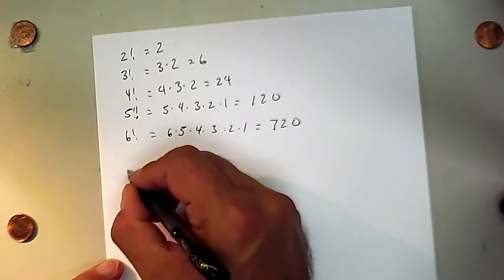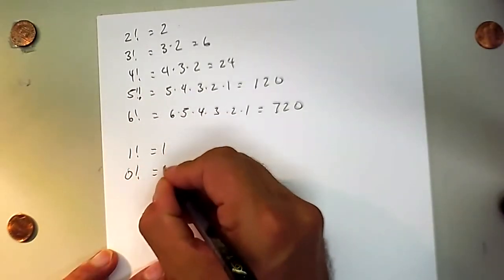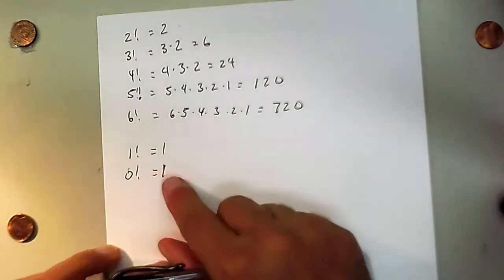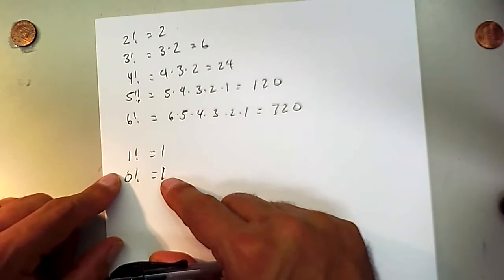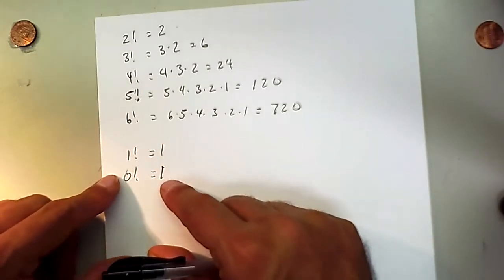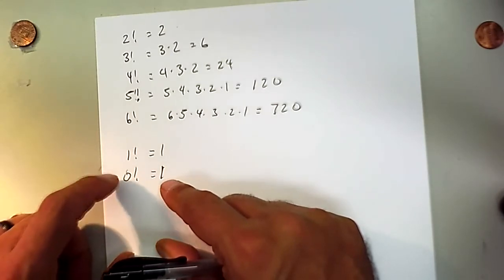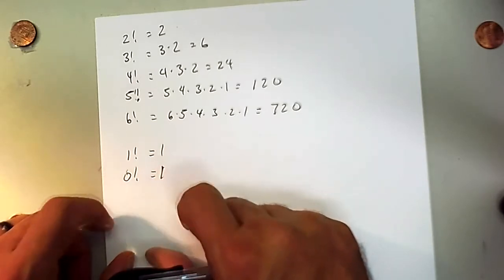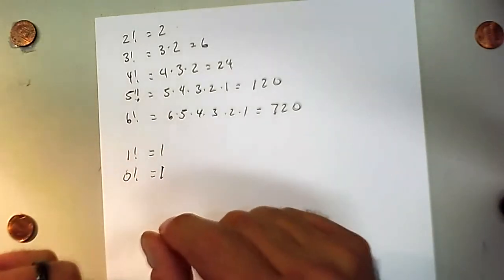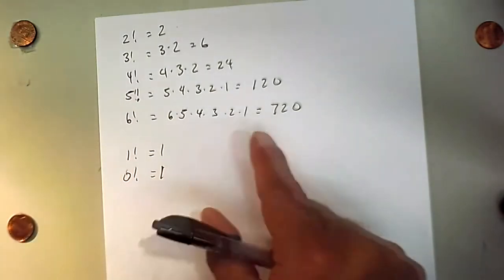Also, 1 factorial is 1, and 0 factorial is 1. So 1 is the value of both of those. Many of us think this is confusing, and it sort of is confusing, but if you think of having no multiples of anything, that is the same thing as multiplying by 1. So that's why the 1 is there. Anyway, that is the factorial, and that gives us the number of permutations we have.